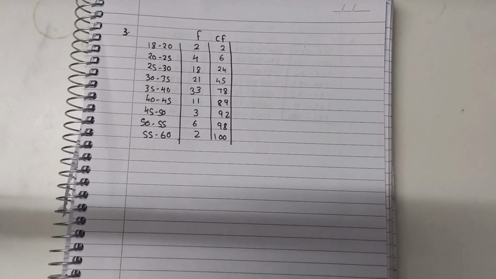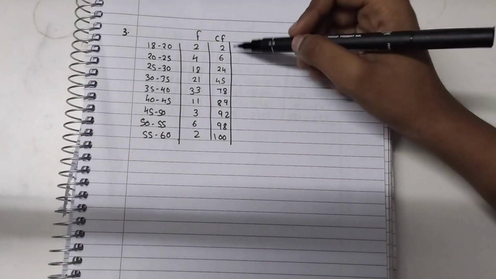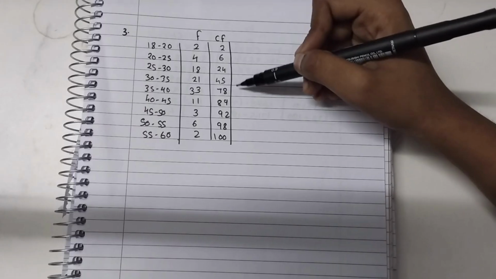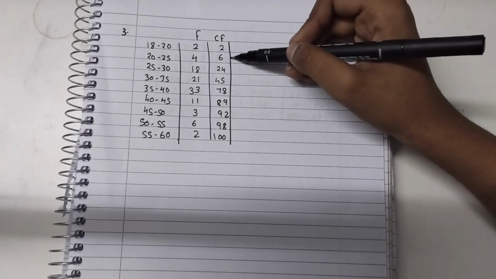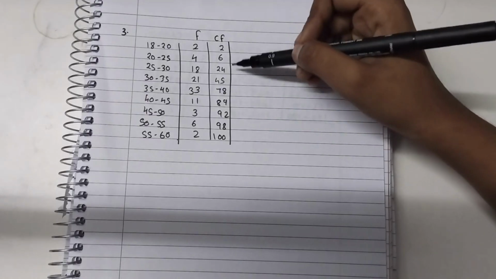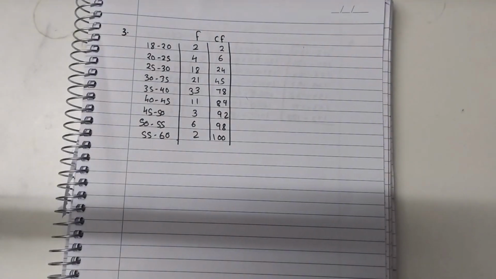So in the original table, they've given below 20, below 25, below 30, and so on. And we will also notice that they've given us the cumulative frequency because it is in ascending order and the numbers continue to get bigger as we go down. So that implies that they've given us the cumulative frequency. So that means we need to find the frequency, and the frequency has not been given to us.